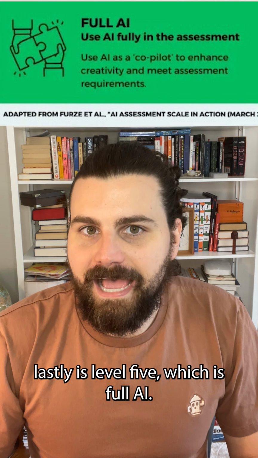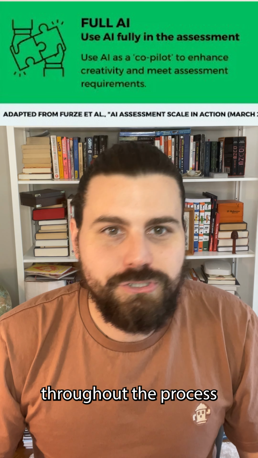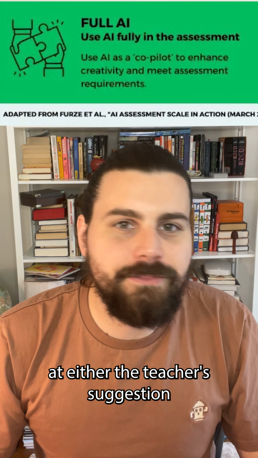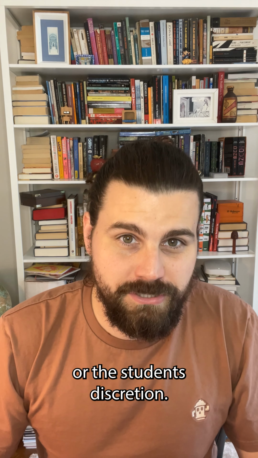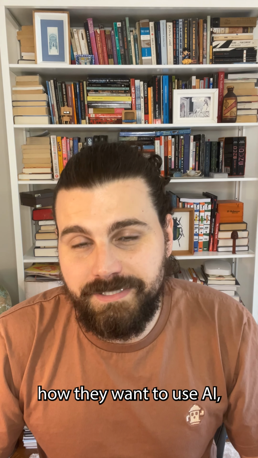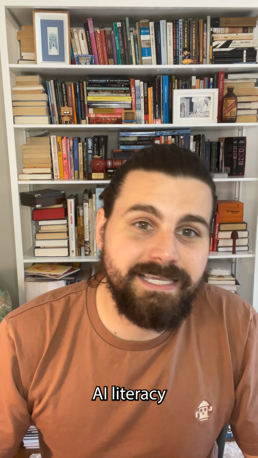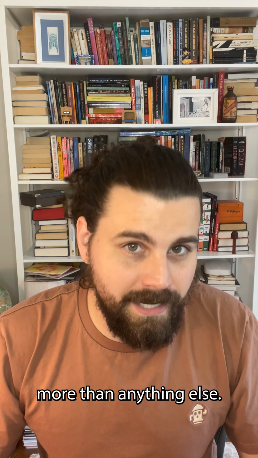Lastly is level 5, which is full AI. Level 5 means that AI is used throughout the process at either the teacher's suggestion or the student's discretion. Students basically get to pick and choose how they want to use AI, and this is ultimately going to help them build up their AI literacy and AI dexterity more than anything else.